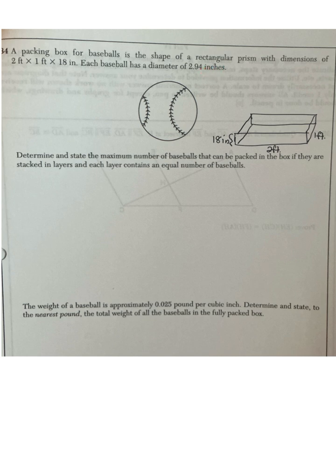So I'm guessing then, I'm just going to keep reading, maximum number of baseballs. And then down here, look, per cubic inch. So everything else seems to say inches. So I know, and I'll put this in red, 2 feet. Well, there's 12 inches in 1 foot. So that would be 24 inches, right, in 2 feet. And then 1 foot here, this would be 12 inches. So I'm going to use 18 inches, 24 inches, and 12 inches, if you're following what I'm doing.